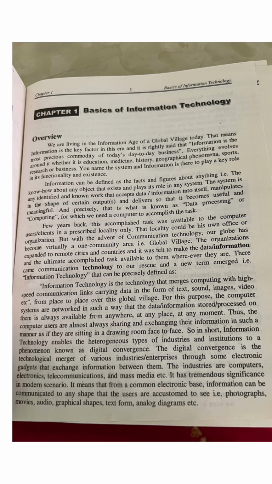The system is any identified and known work that accepts data or information into itself, manipulates it in the shape of certain outputs, and delivers them so that they become useful and meaningful. Precisely that is what is known as data processing or computing, for which we need a computer to accomplish the task.